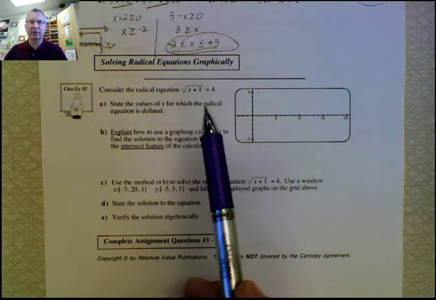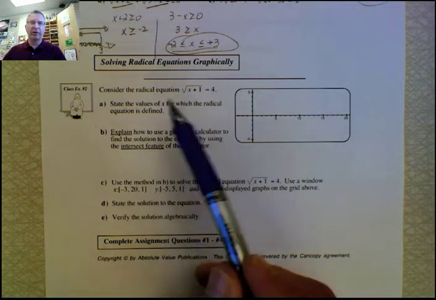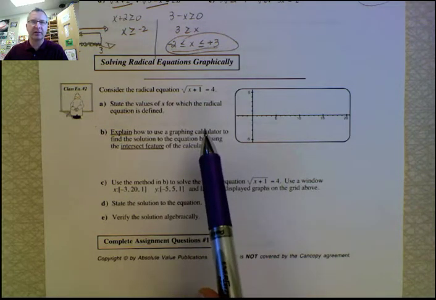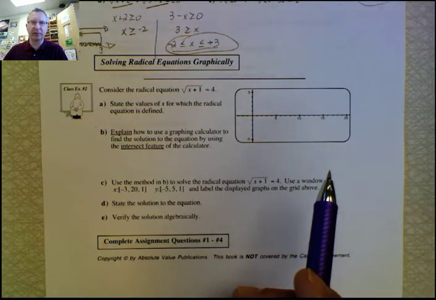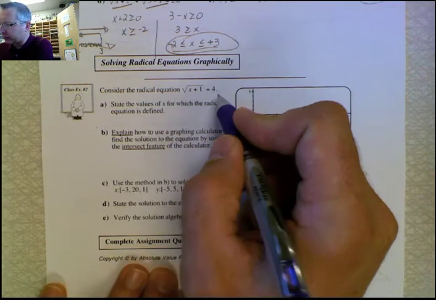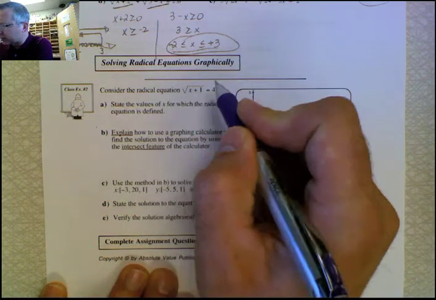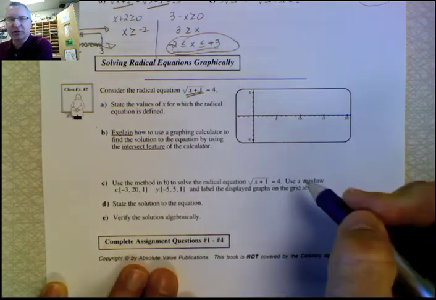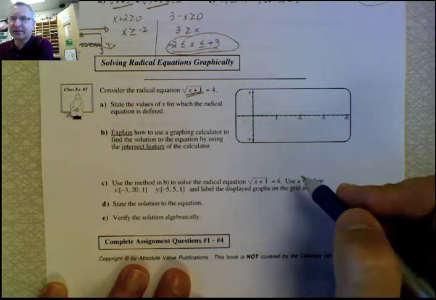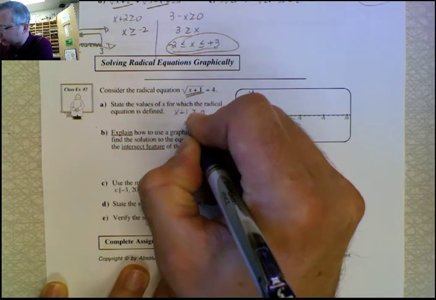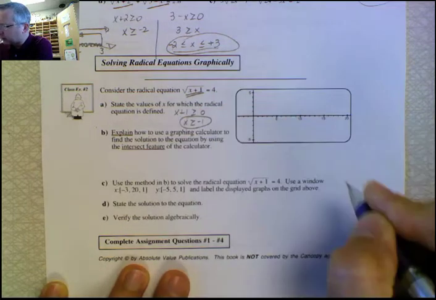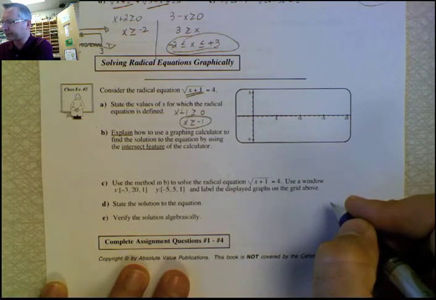I want you to try and work through with me what we're going to do on the calculator in a second. And we're also going to solve this algebraically as well. So the first thing we're going to do is state the restrictions for this. For what values of x is this defined? So we take x plus 1 is greater than or equal to 0.